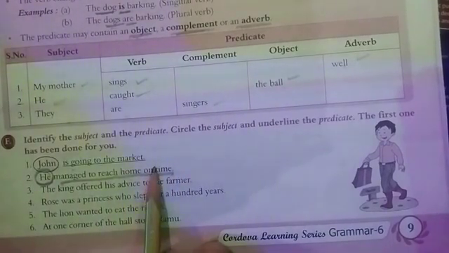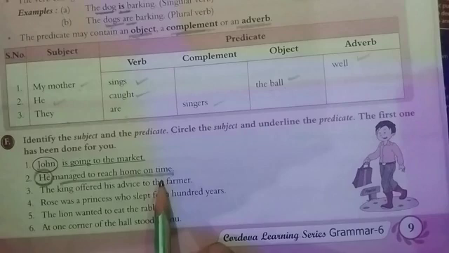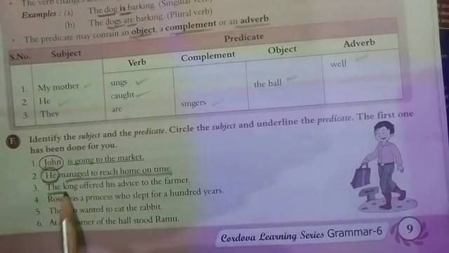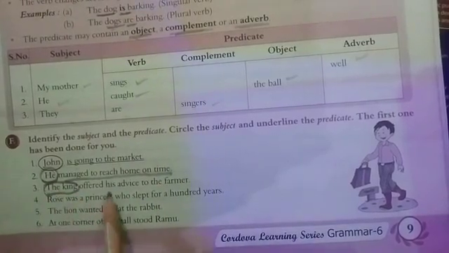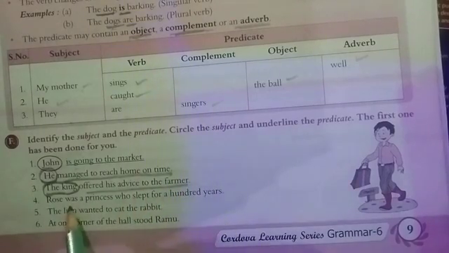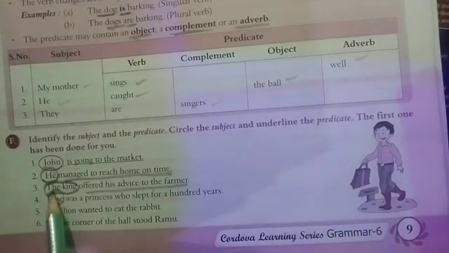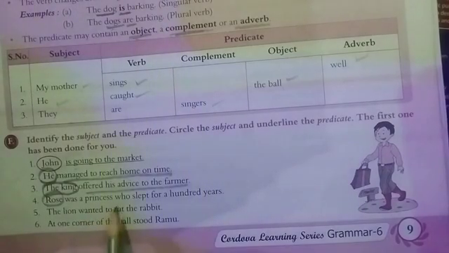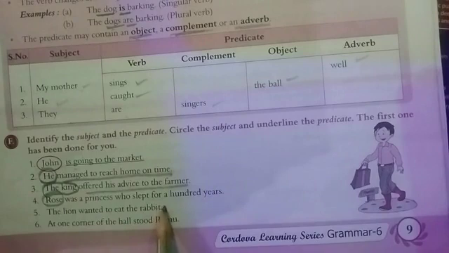Now number 3, the king offered his advice to the farmer. Here the king is the subject, and the rest of the portion is the object or predicate part. Rose was a princess who slept for 100 years.